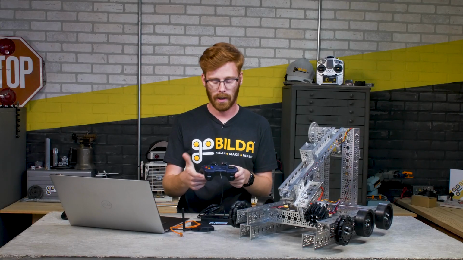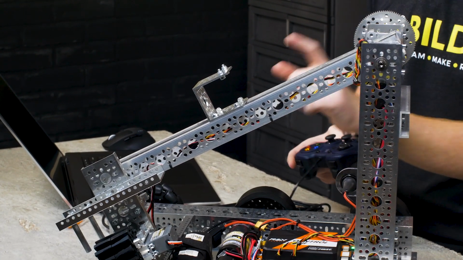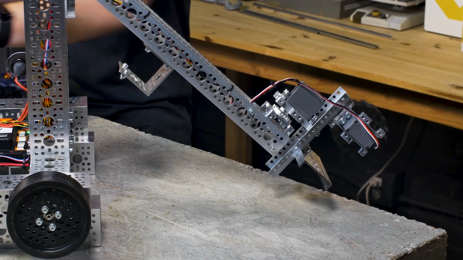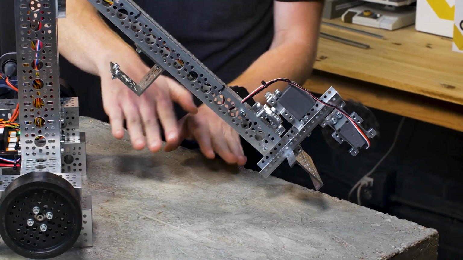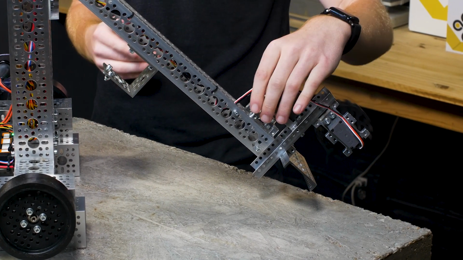The first one is we're going to hit that right bumper. So that should move the arm all the way back over, turn on the intake, and fold out the wrist. And it did all that. So our arm is all the way back. It's a little off the ground because of our blocks. It's turned on the intake, and it's folded out the wrist.